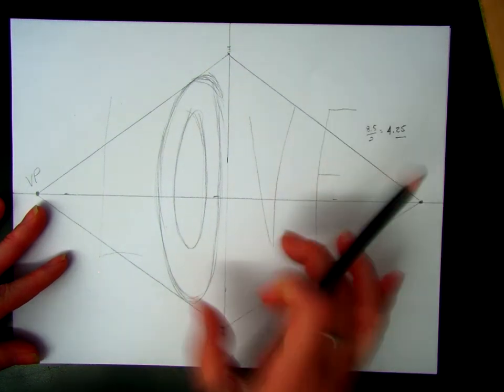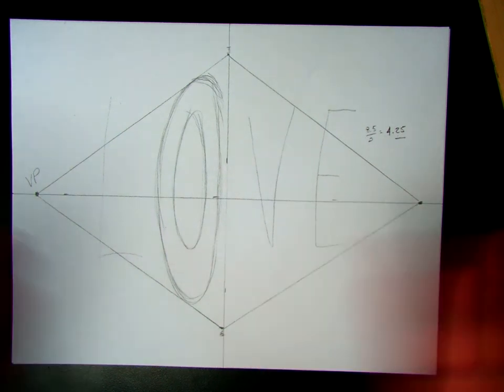So I'm going to work from the inside out because ultimately, again, I'm trying to space them out.